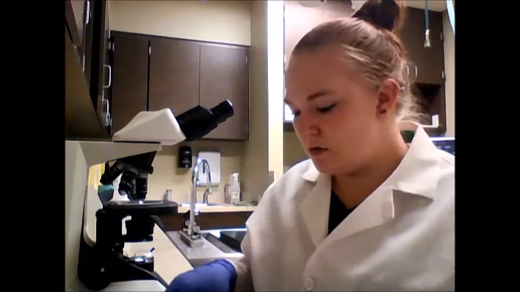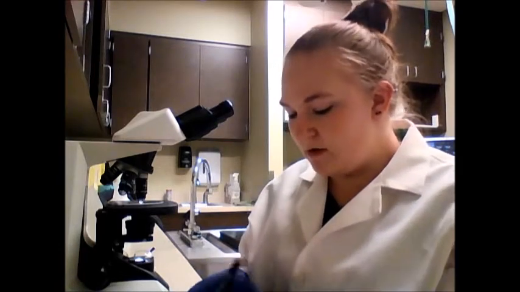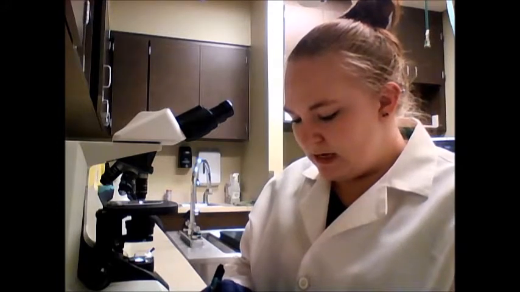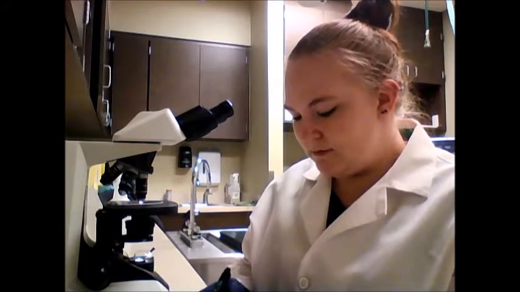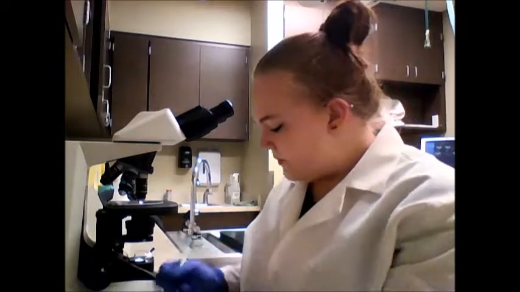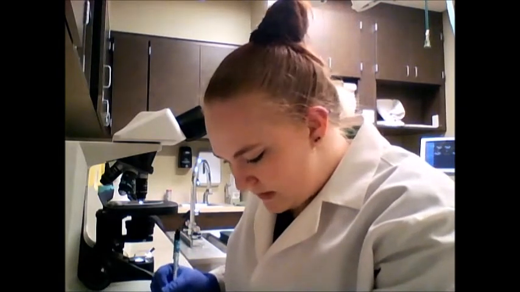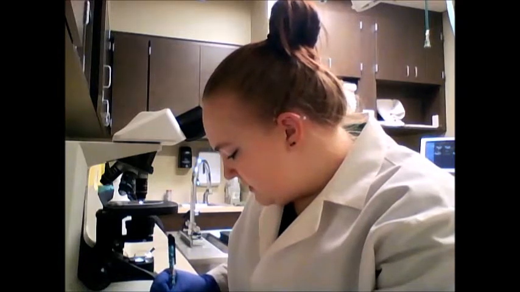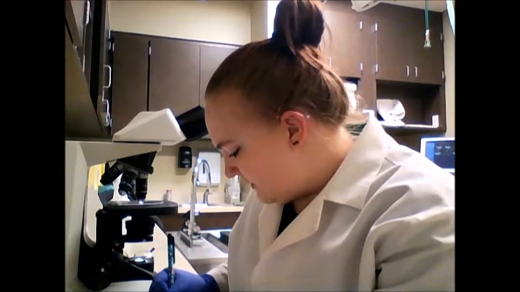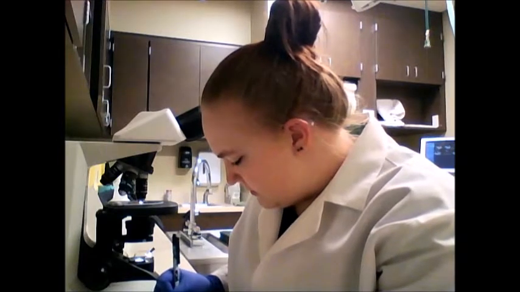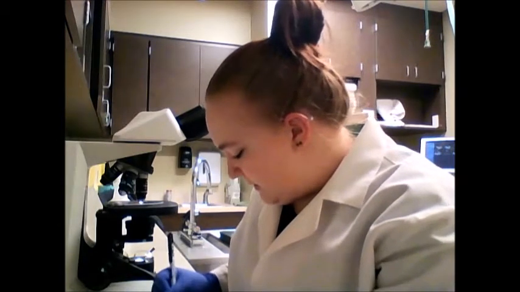Okay, so now that we're all done with the count, we'll go ahead and look at the results. I have my paper next to me, and I'm going to write down how many neutrophils. We counted 77, so this would make it 77%. For monocytes, we counted 0%.